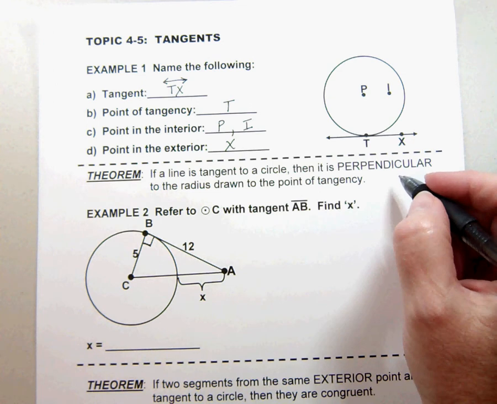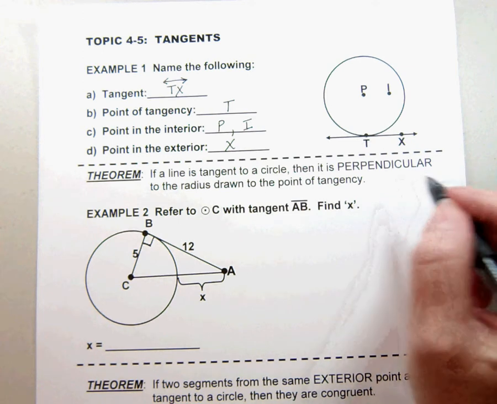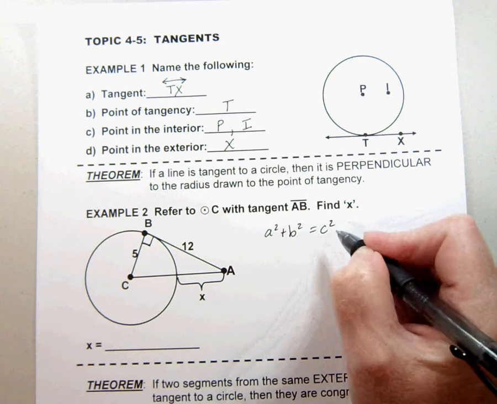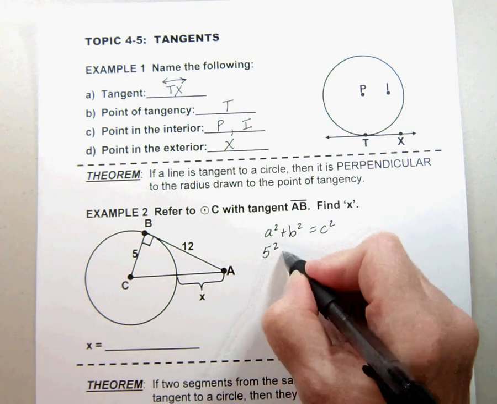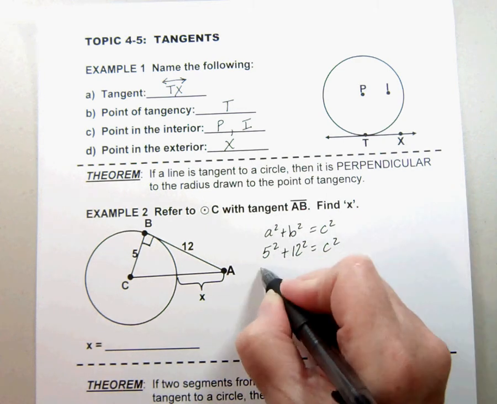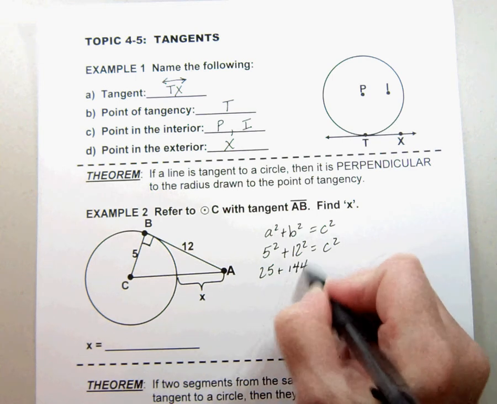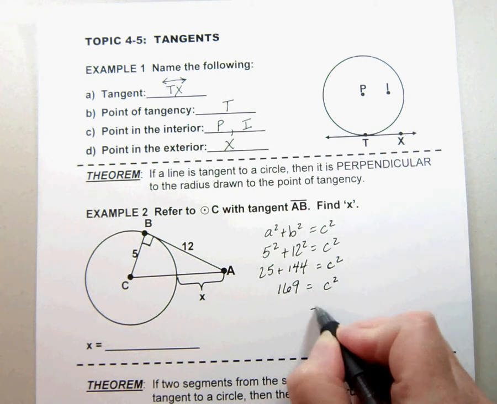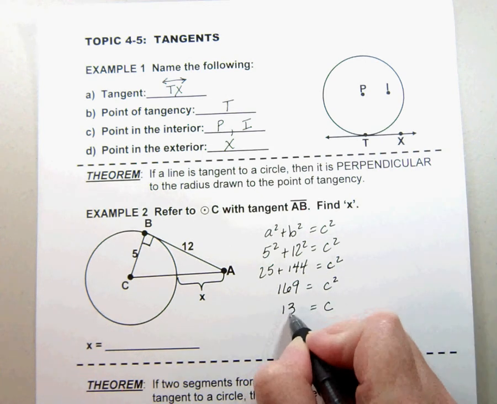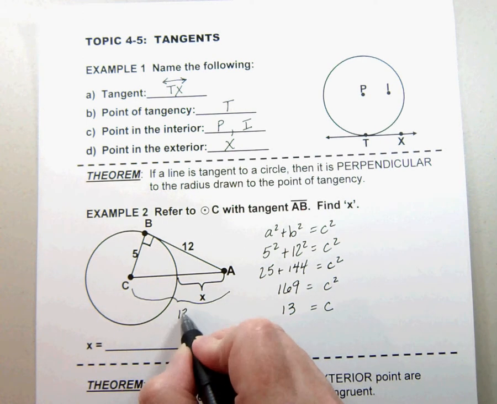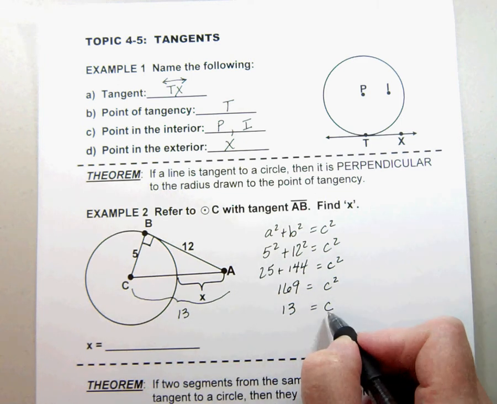Now if you'll notice, the triangle that's drawn has the legs 5 and 12, and the hypotenuse would be the length of CA. So let's use the Pythagorean Theorem to determine the length of CA. The legs are 5 and 12. When you add 5 squared, 25, plus 144, that's 169. If you square root 169, you'll get the length of your hypotenuse, which is 13. So that means this length from C to A is 13. That's what we did our Pythagorean theorem for.